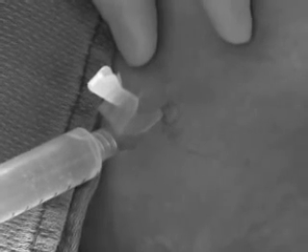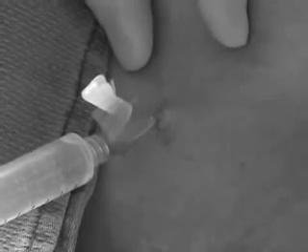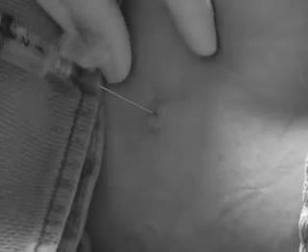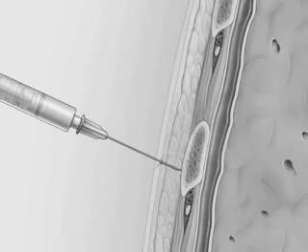Using the smallest gauge needle, create a wheel of anesthetic in the skin overlying the landmark spot. Using the larger needle, anesthetize the subcutaneous skin layers through the wheel, aspirating as the needle moves deeper. Anesthetize the periosteum of the rib that lies below the intercostal space where the tube will be inserted.